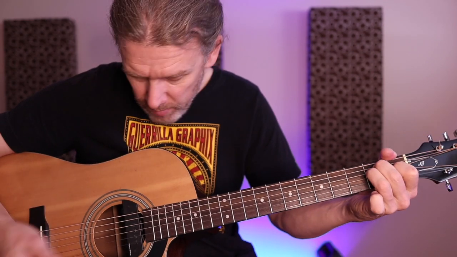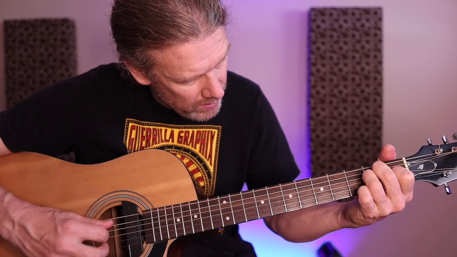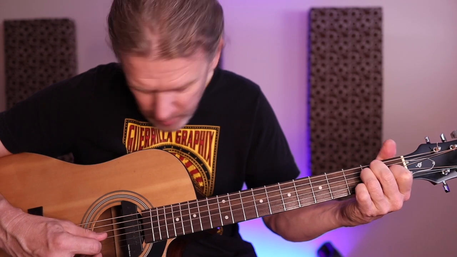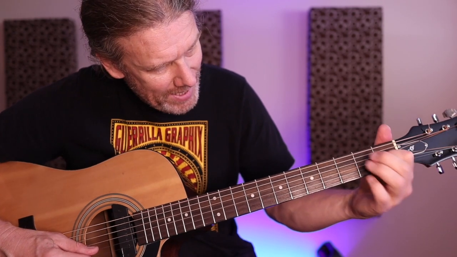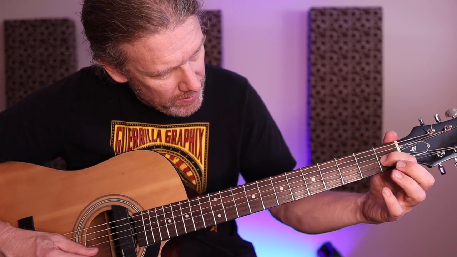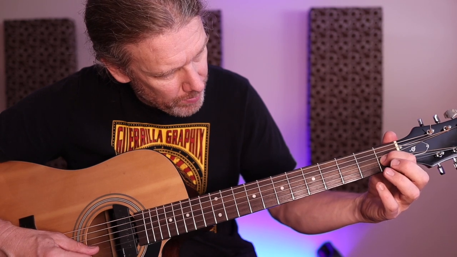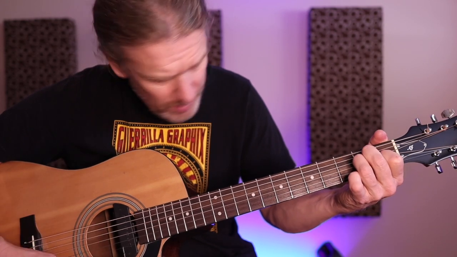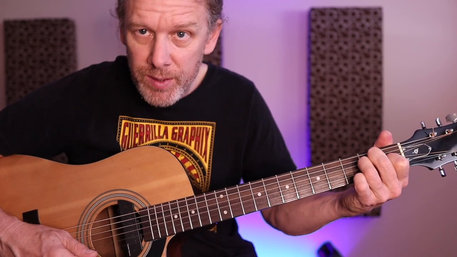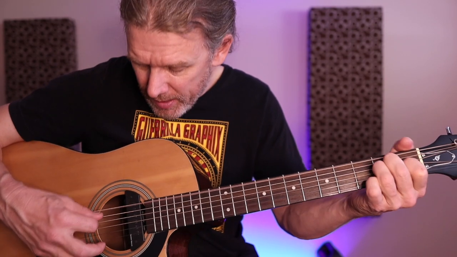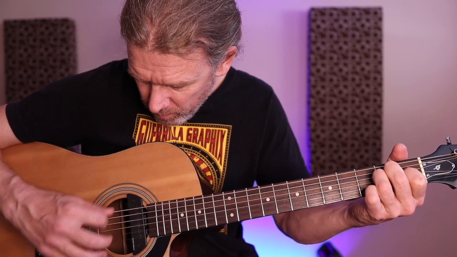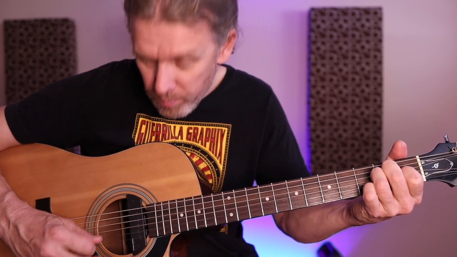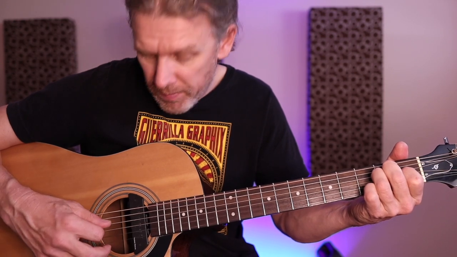Again, if we looked somewhere else, we'd have the root, the 5th here. This is a root again. The 3rd, to make it easy, is on the 1st fret, the G sharp of the 3rd string. But again, it's kind of a high note, so you're not really getting a lot of bass out of that. But you could use it if you wanted to.